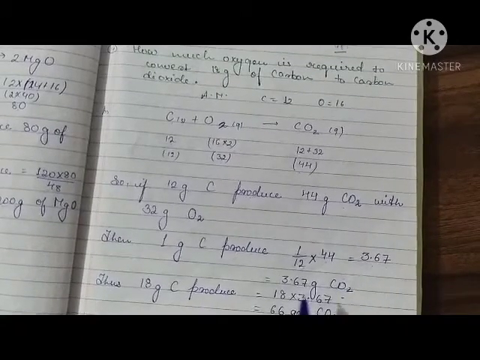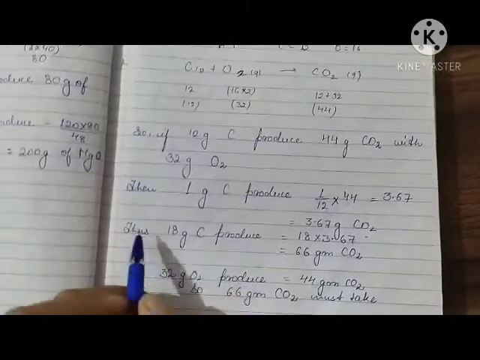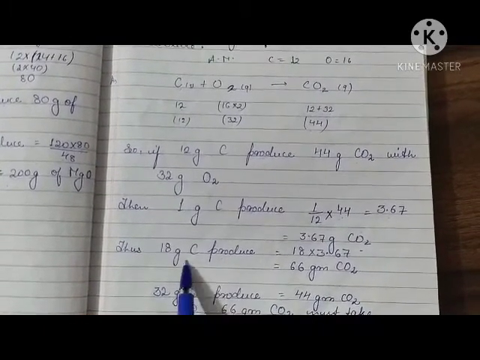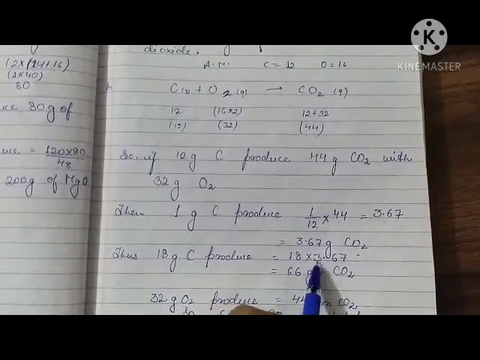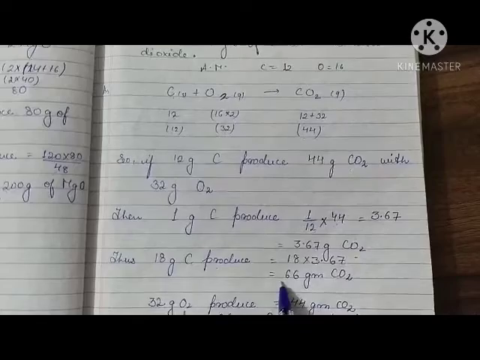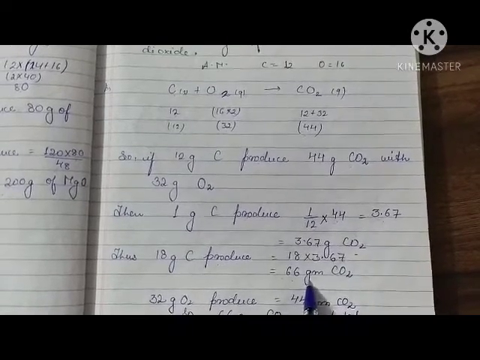Thus 18 gram of carbon produces 18 into 3.67. When you calculate it, the answer will be 66 gram of carbon dioxide.